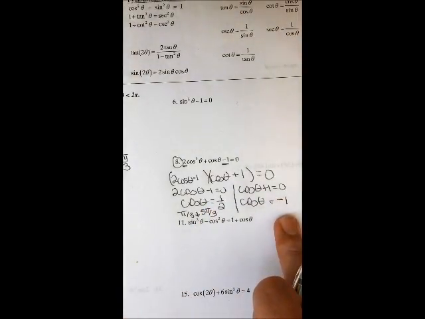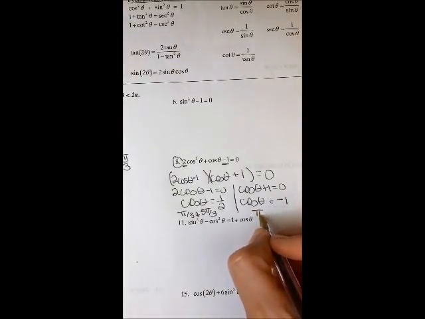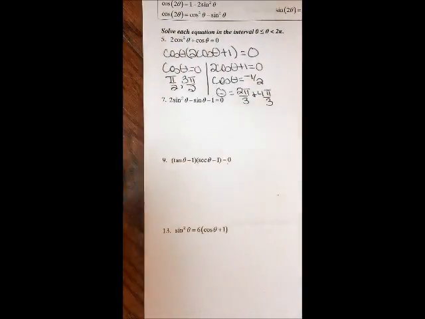Where on the circle does cosine equal negative 1? Well, cosine equals negative 1 only at pi. Okay, now we're going to go take a peek at number 9.